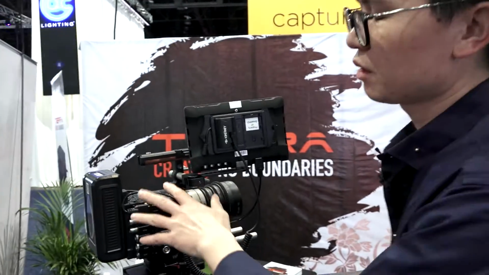How heavy is that module? It's also not heavy. It's just 400 grams. So it's still very lightweight. Most of the weight is the lens and the battery.